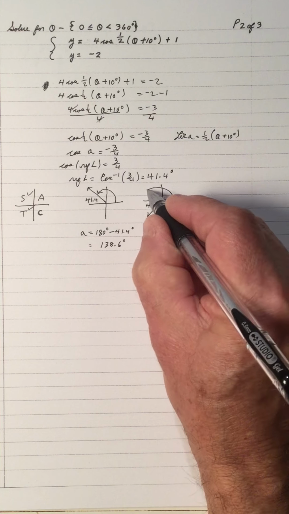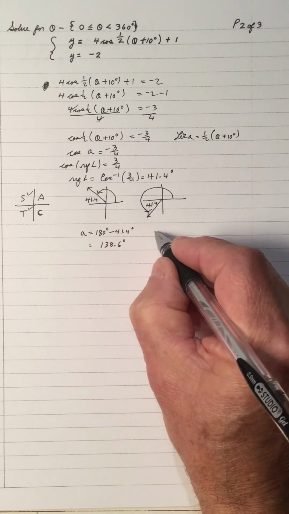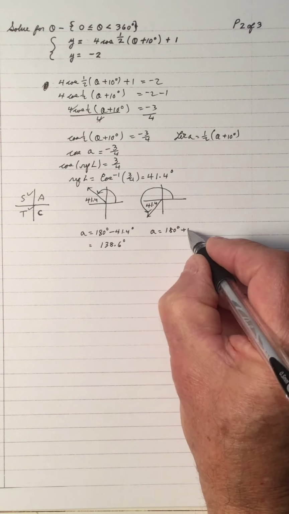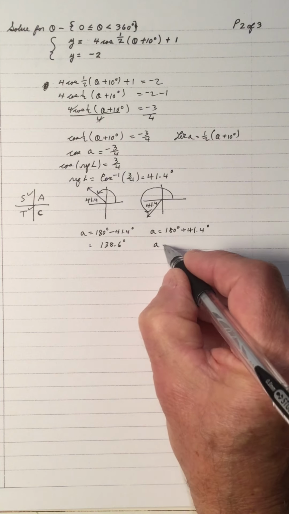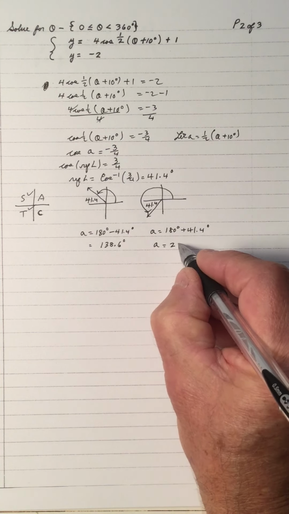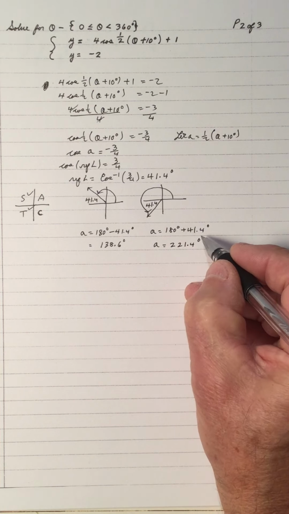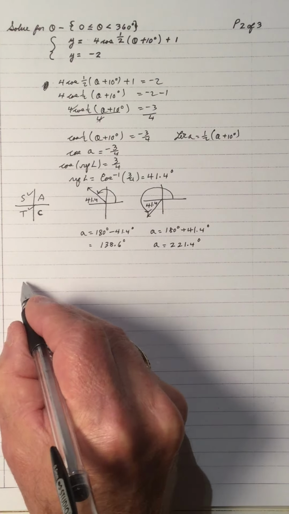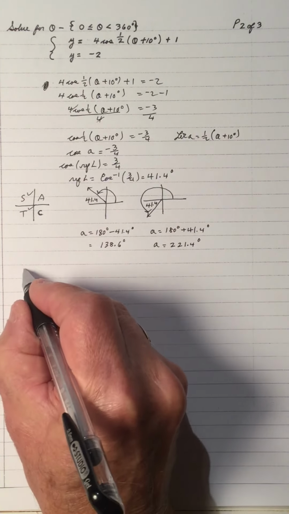The rotation is all the way around from the initial arm, and so A is 180 plus 41.4, and so A is 221.4.